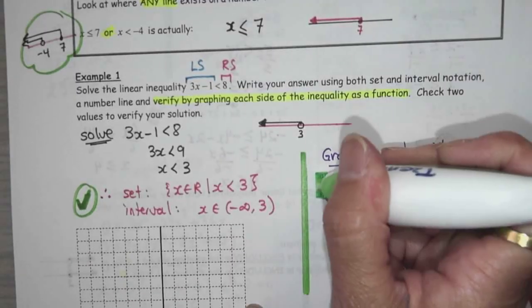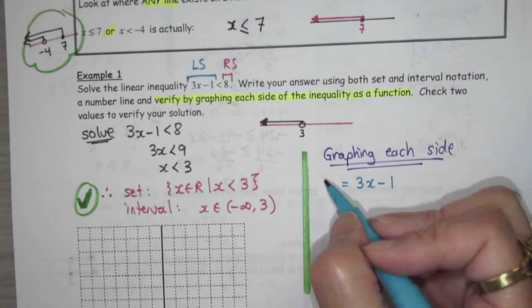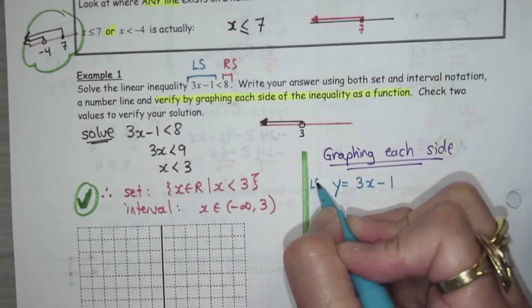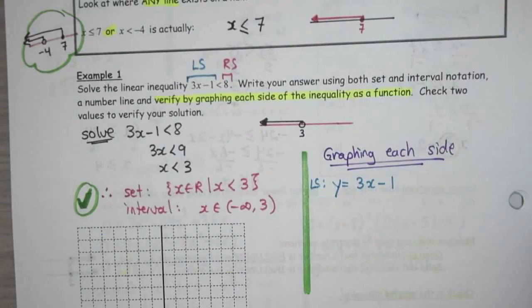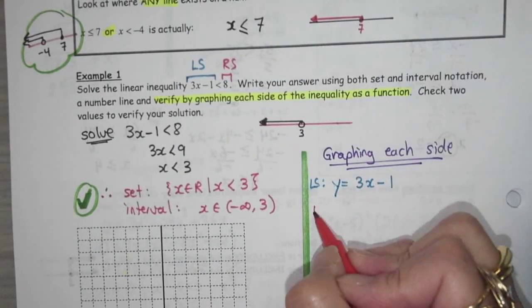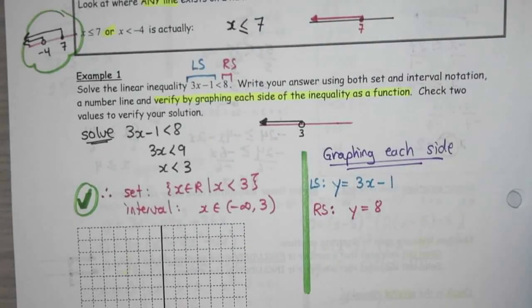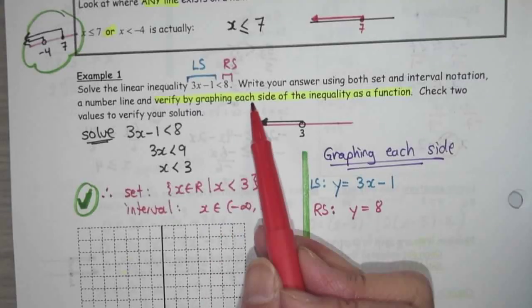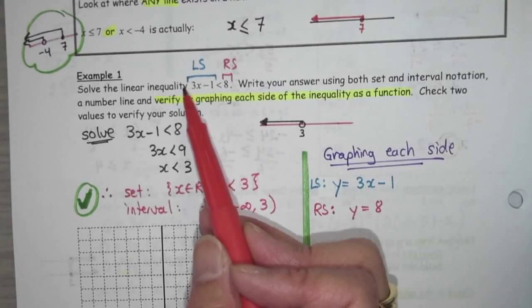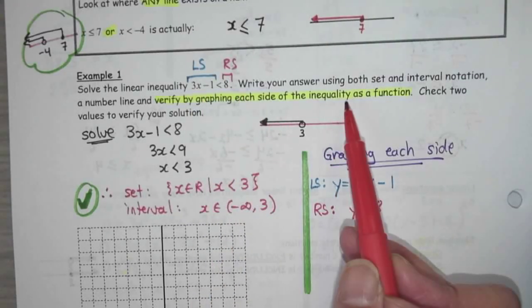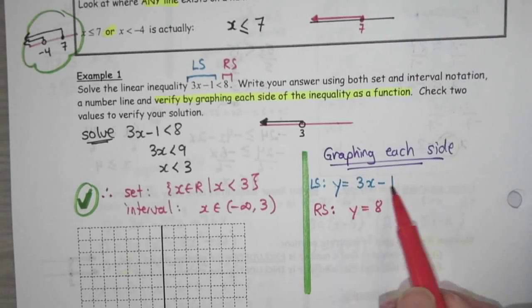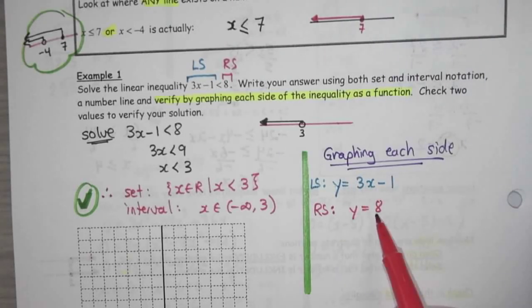I want to do y equals. So for my left side, y equals that. And for my right side, y equals 8. So they asked you here to graph each side of the inequality as a function, as a linear function and as a linear function.